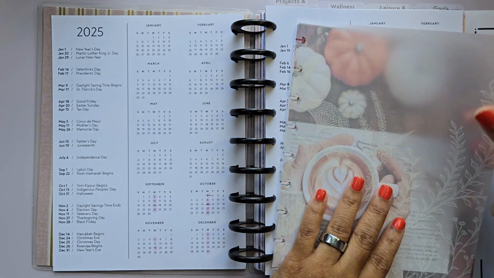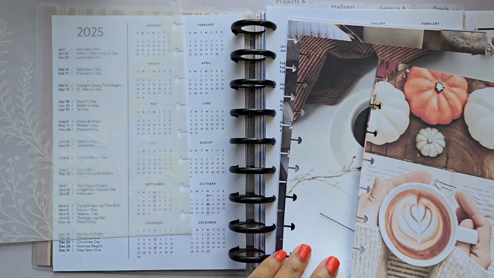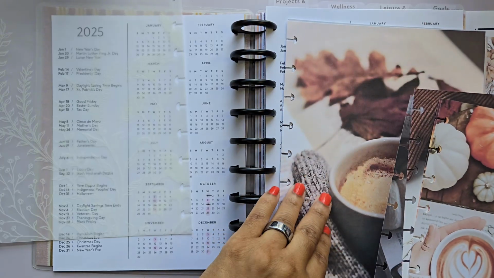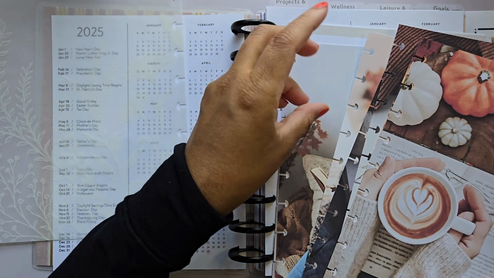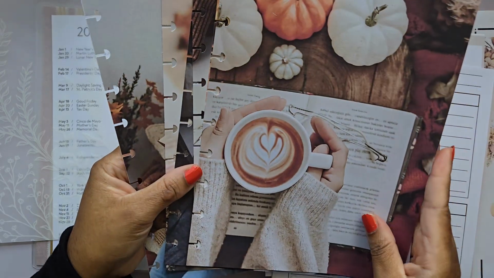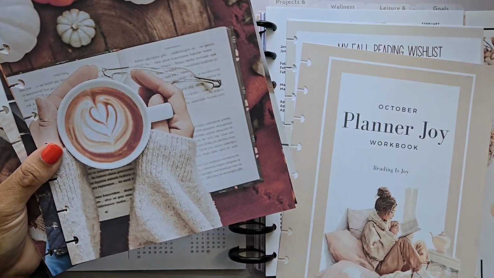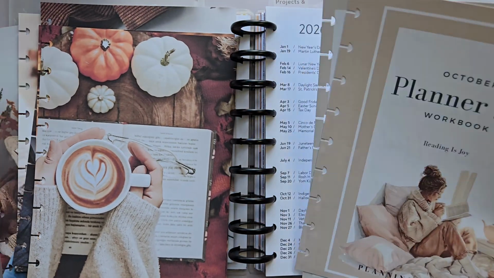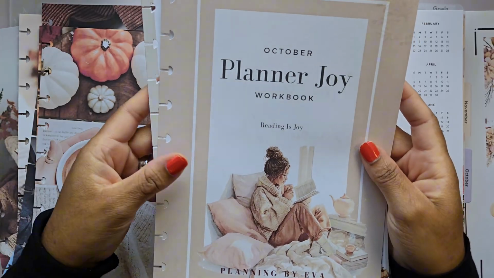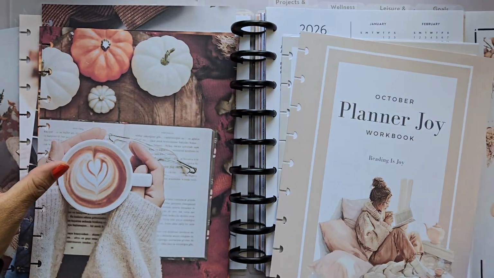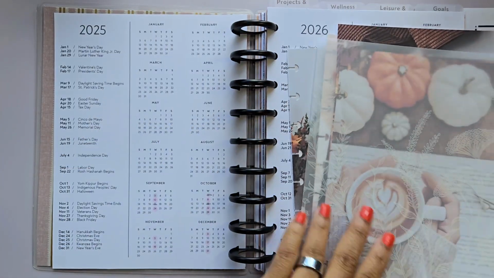I basically have a vellum dashboard I'm going to use for the month. I have some custom dashboards that I am going to put in to represent my theme for the month, which is cozy fall reading. And that theme goes along with the Planner Joy, which is my October Planner Joy. And again, the theme is cozy fall reading. So Planner Joy files, dashboards, vellum. We are good to go.